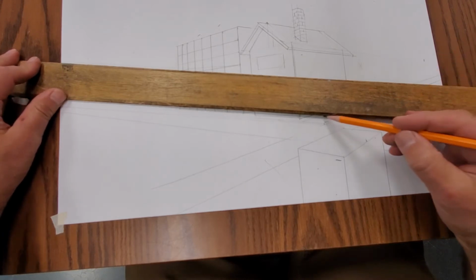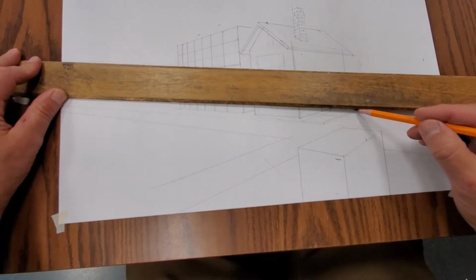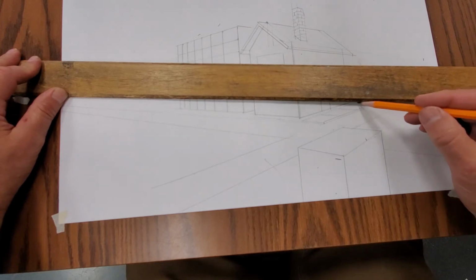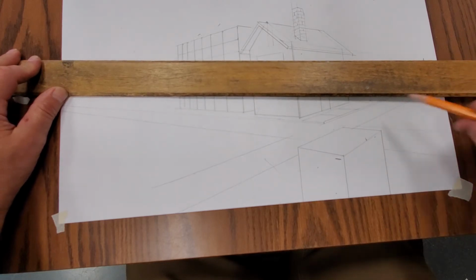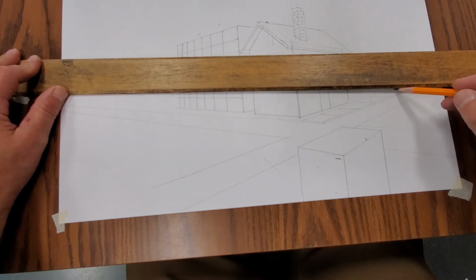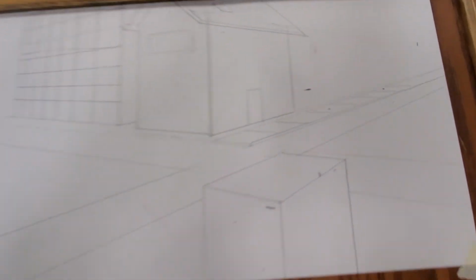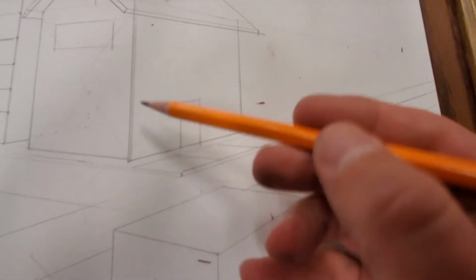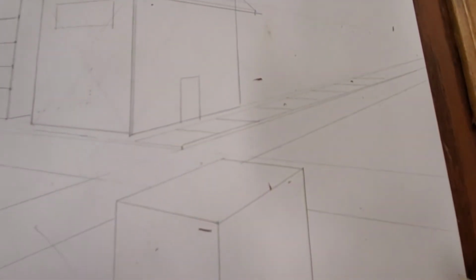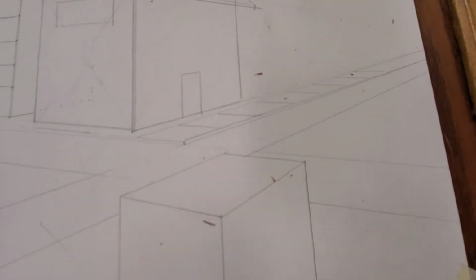So I'm going to put a line here, move it up a little bit, put another line in, put it up a little bit, another line in, up a little bit. Now, just like the railroad tracks, they're going to get a little closer together each time you go up. Okay? So you can see how I did that. All these lines are going towards the opposite point.